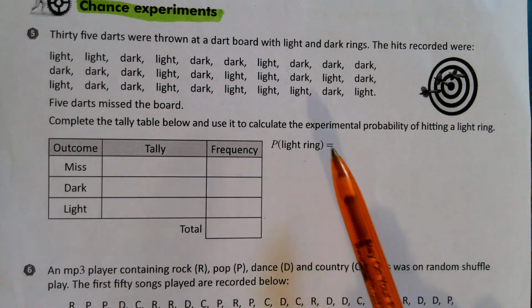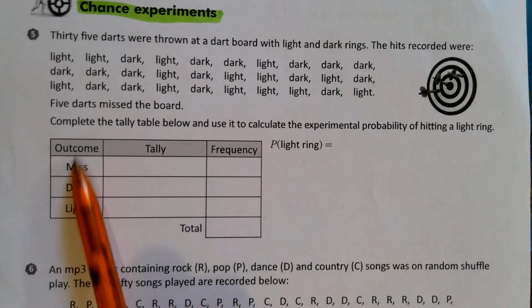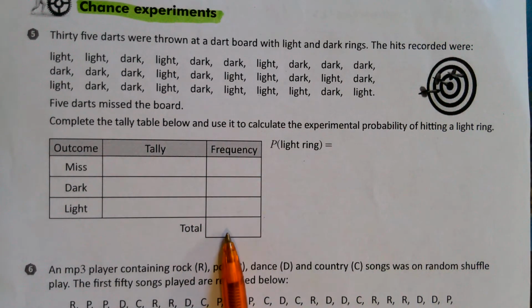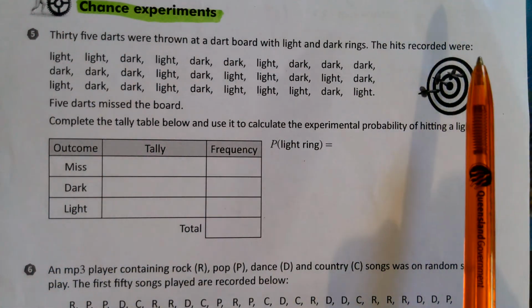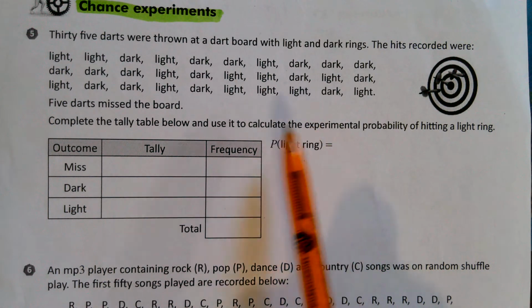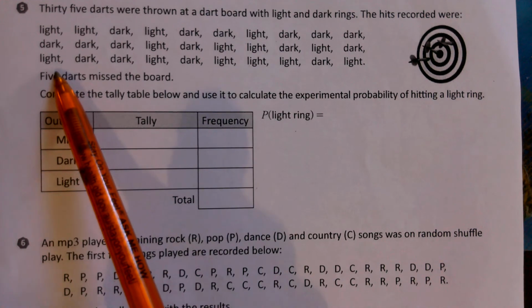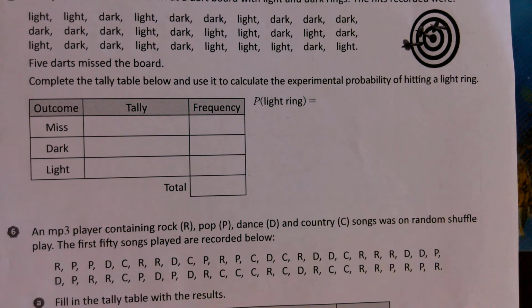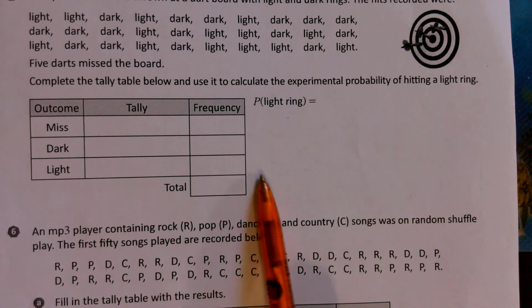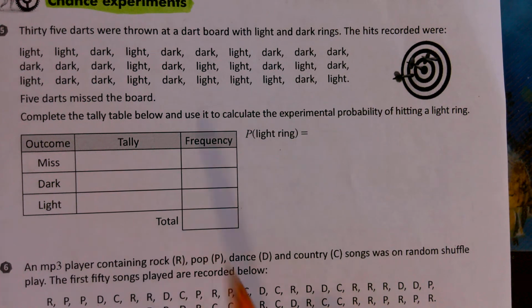And we're looking for the light ring this time to work out our probability. So first of all, you have to fill in your tallies, count up your frequency, make sure that this total is the same as the 50 that are there. 5 of them have missed. So make sure you've got the 35 darts that were thrown. 35 has to be here.